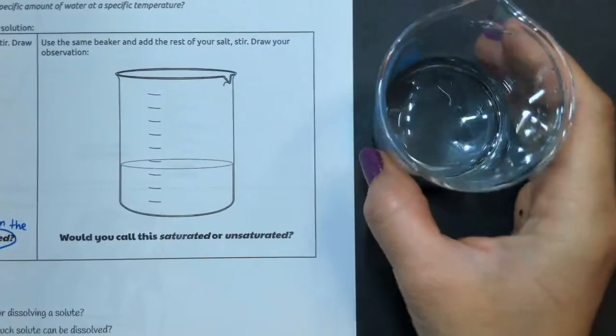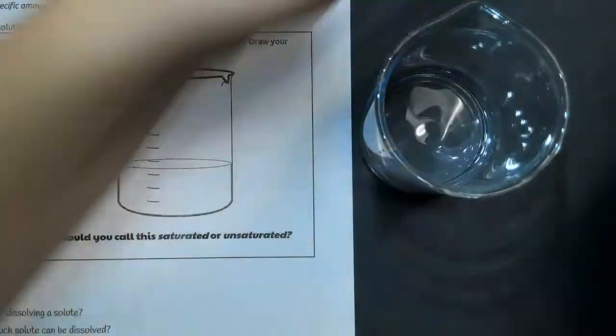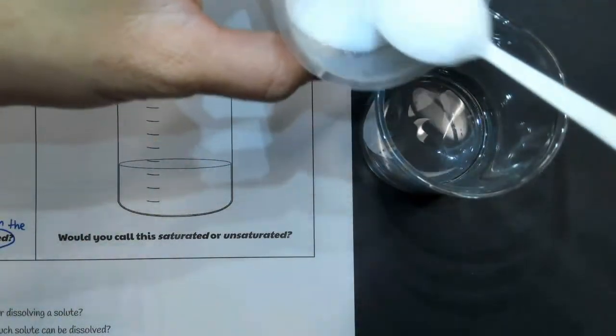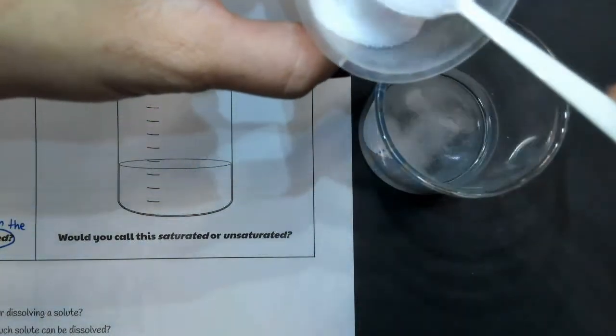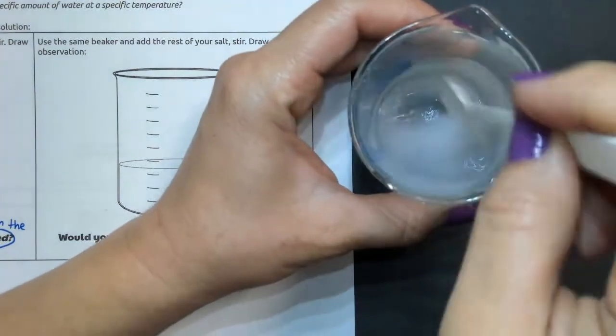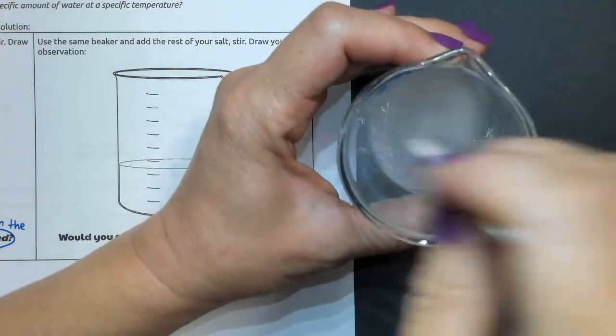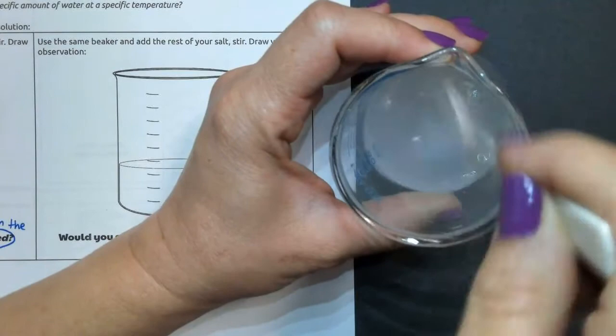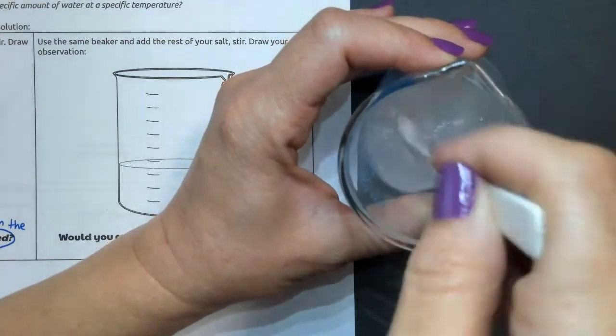So now I'm going to move to the other side of my page, and we're going to add 2 more scoops of salt and then try to dissolve it. So here's 1 and 2. Okay, and I'll stir that up until all of it has dissolved. And you're going to notice that the solution starts to become a bit more foggy.